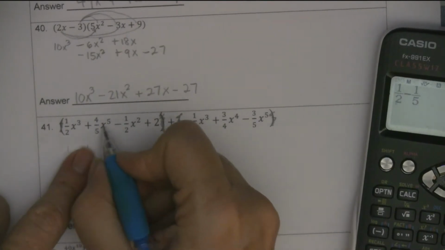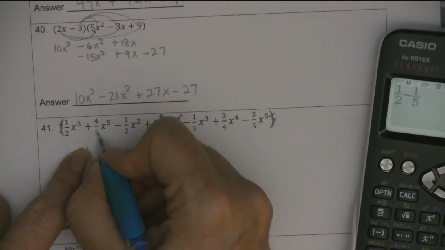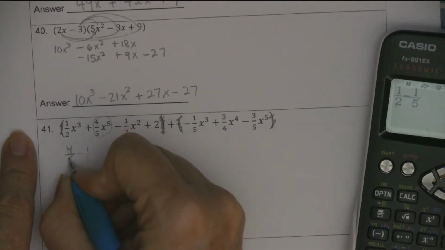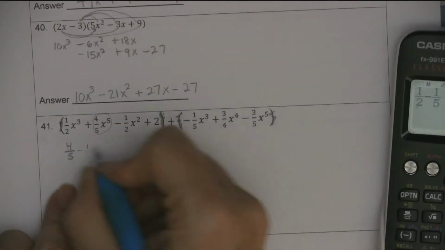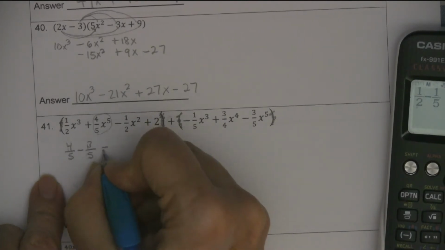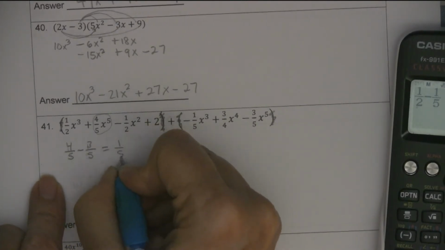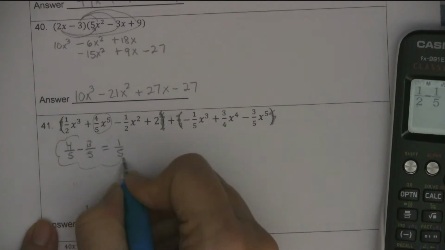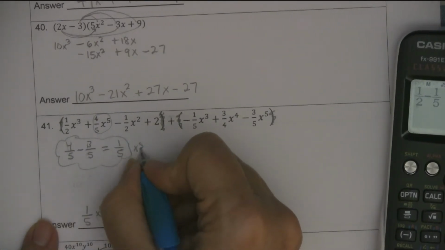Okay, I should start with x to the fifths because they're the highest one. And so I have some x to the fifths right here. 4/5, sorry, and minus 3/5. And I feel happy about that because I don't have to use my calculator. That's 1/5, right? And so I won't have to worry. So this is 1/5 x to the fifth.